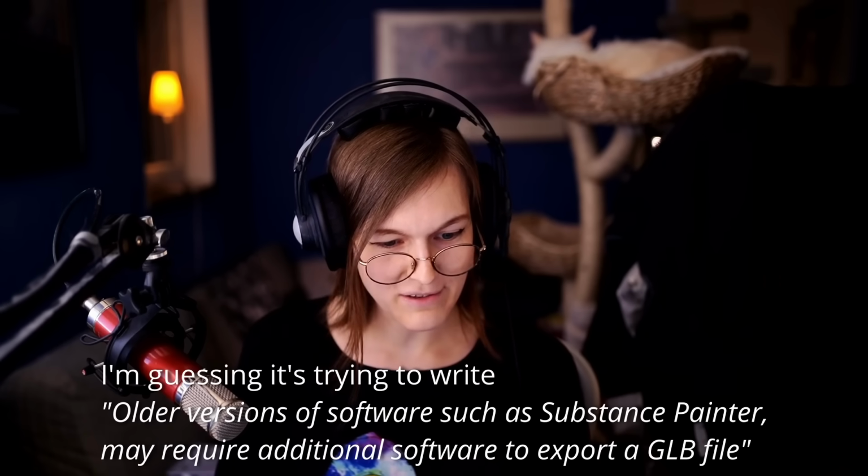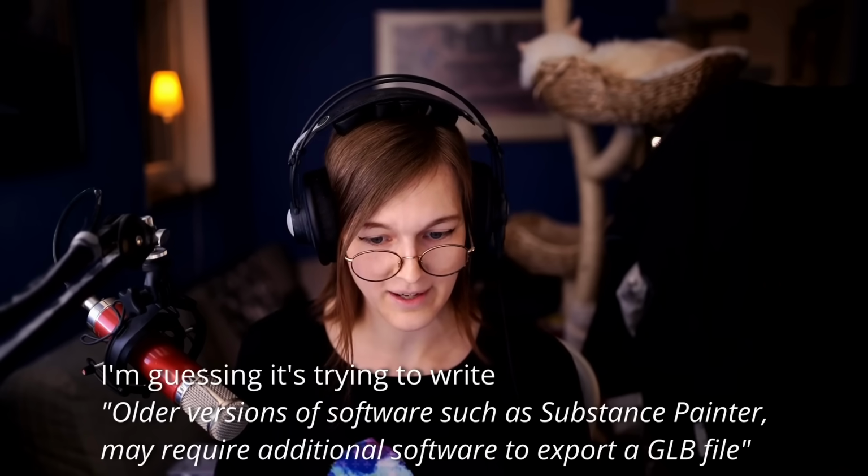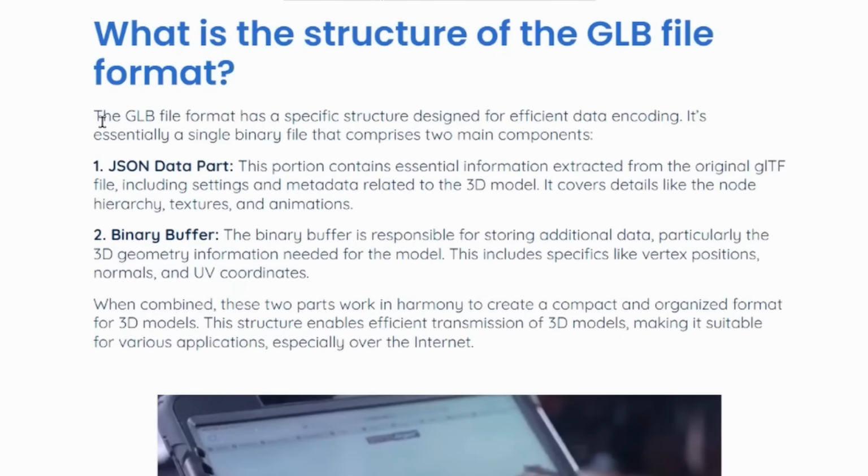Some older versions of 3D modeling programs may require additional software like Substance Painter to export a GLB file. Which 3D modeling program requires Substance Painter in order for you to export a GLB file in that 3D modeling program? What is the structure of the GLB file format?